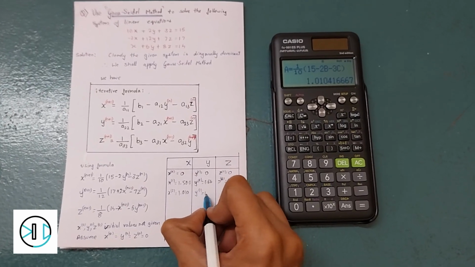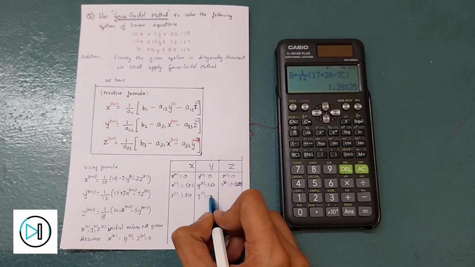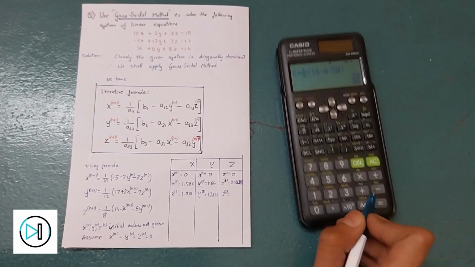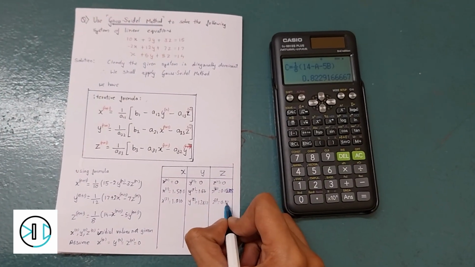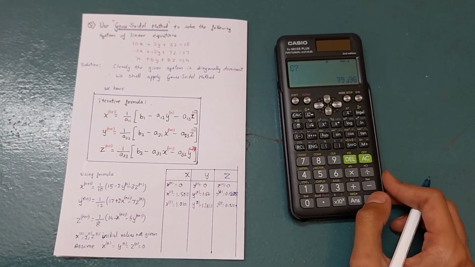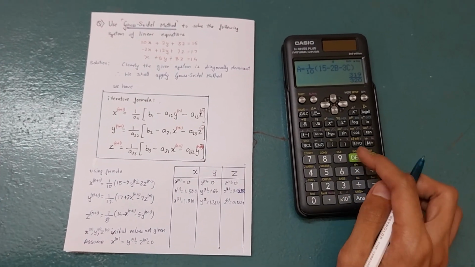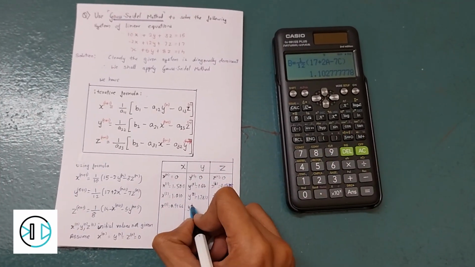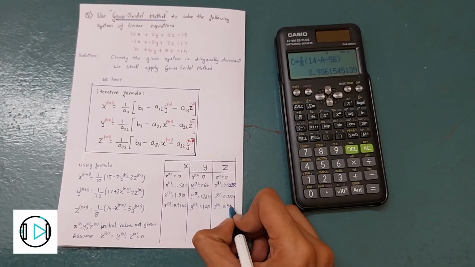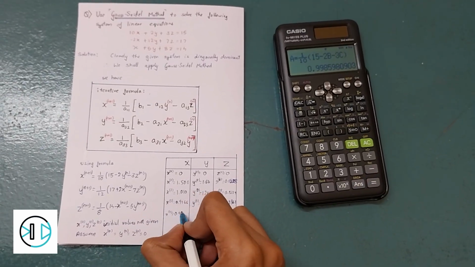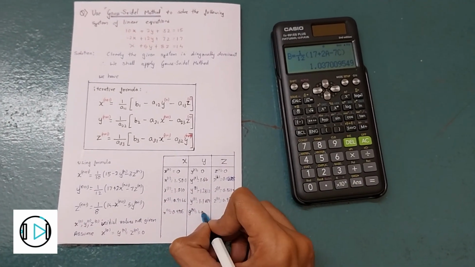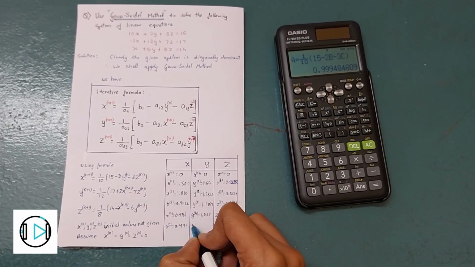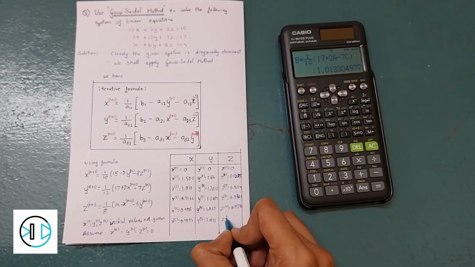Y is 1.1281, and z of 2 is 0.8229, and then press equals, and here goes the next value. So x of 3 is 0.9968, y of 3 is 1.1027, z of 3 is 0.9361. Equals, then the answer: x of 4 equals 0.9985, y of 4 equals 1.037, and z of 4 equals 0.9770. Then equals, and x of 5 equals 0.9994, y of 5 equals 1.0133, and z of 5 equals 0.997.